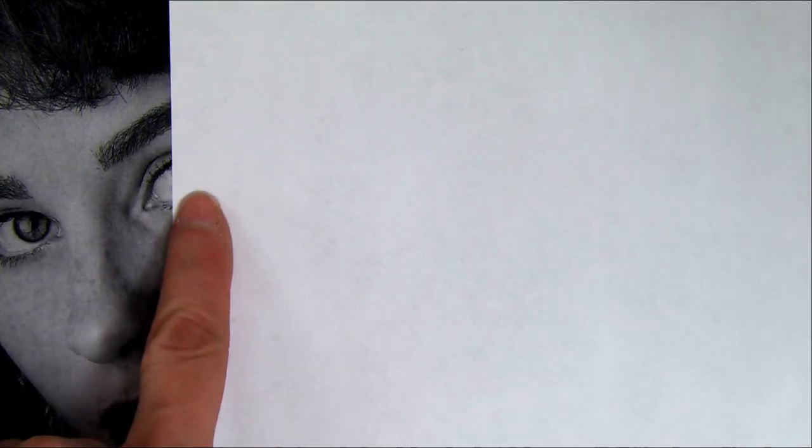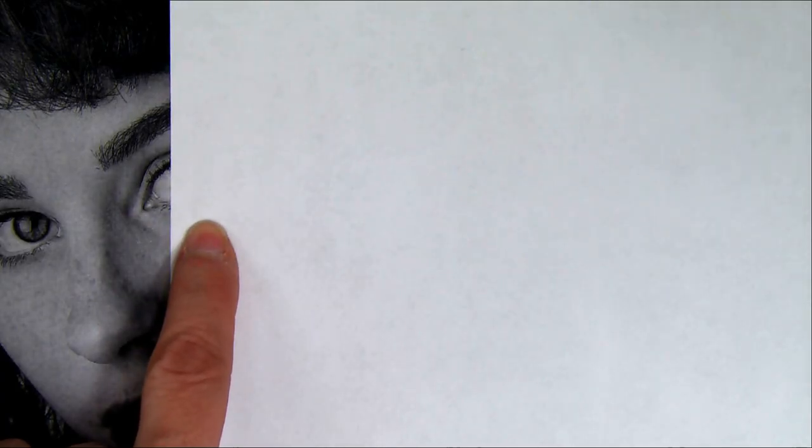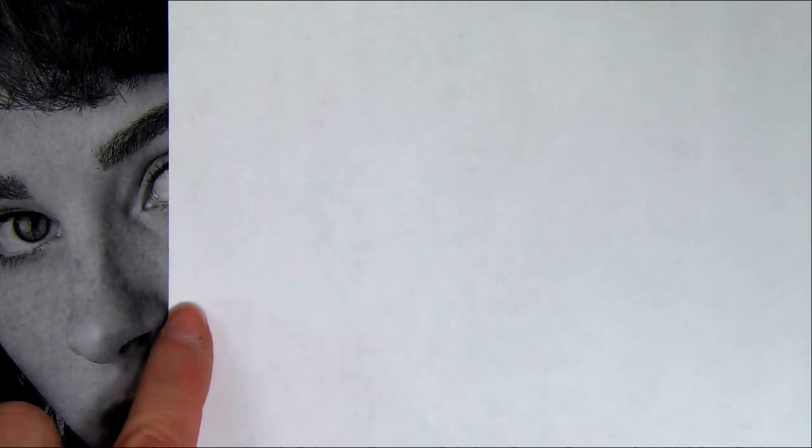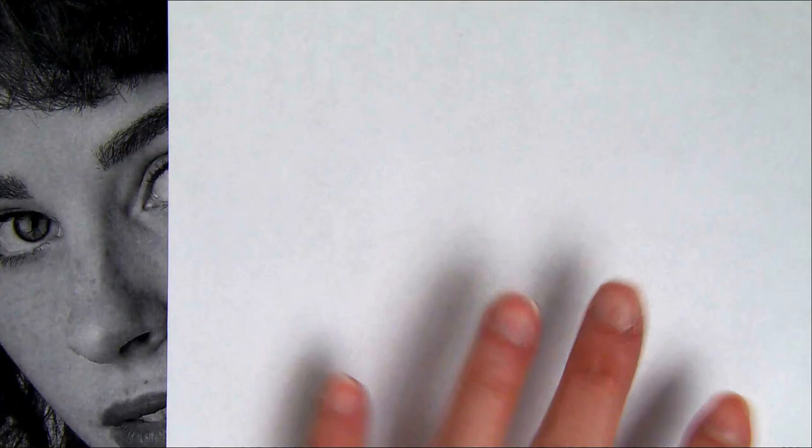If we compare the white of this paper to the white of that eyeball, look at how significantly darker that eyeball is. Even the lightest part of the eyeball is still significantly darker than the white of the paper. So you should make the same value comparison on your drawing as well.